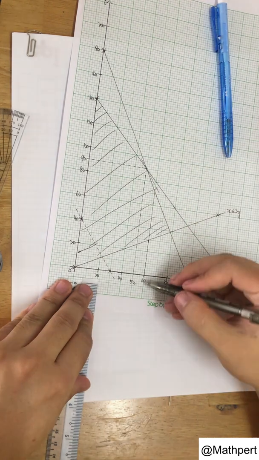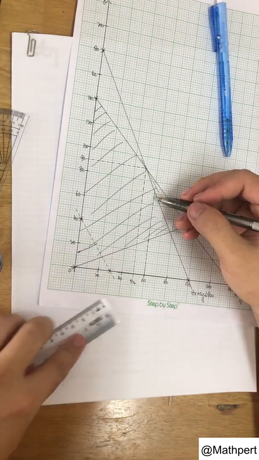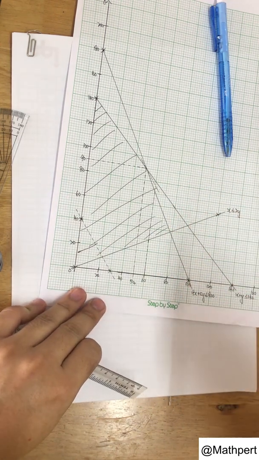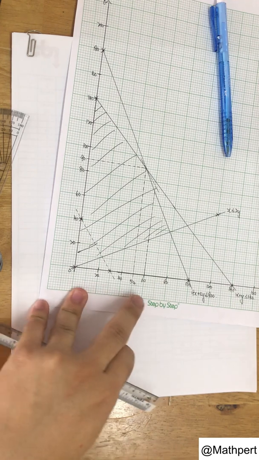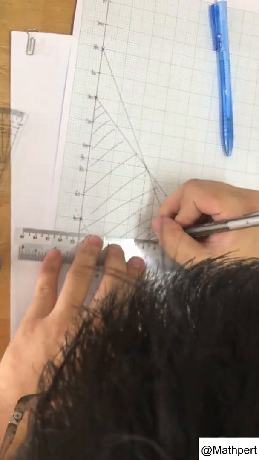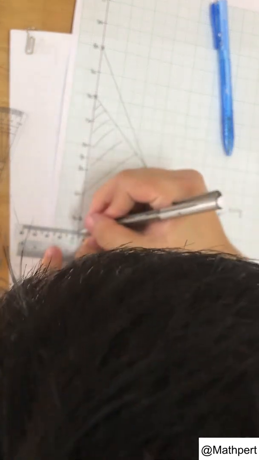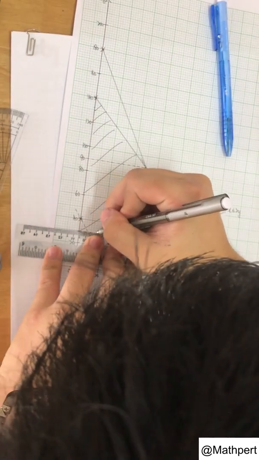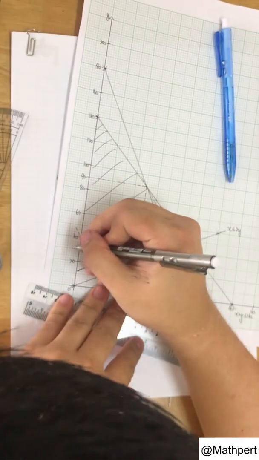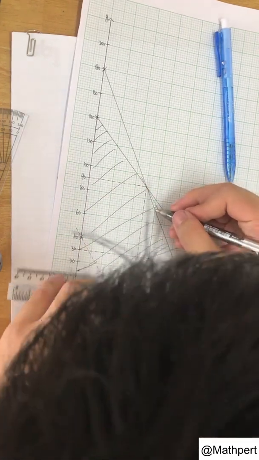Here 60 all the way up. We are asked to find the minimum and maximum profit that can be obtained. Okay, so 60 velvet songkok, then how much cloth songkok do we get? This is 30, right? Then the maximum is over here.